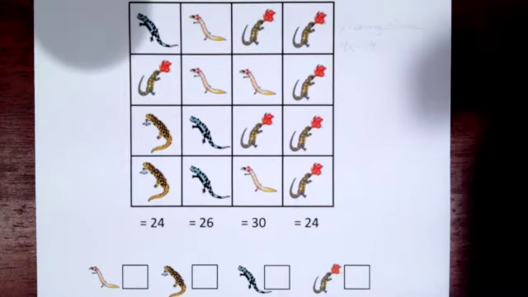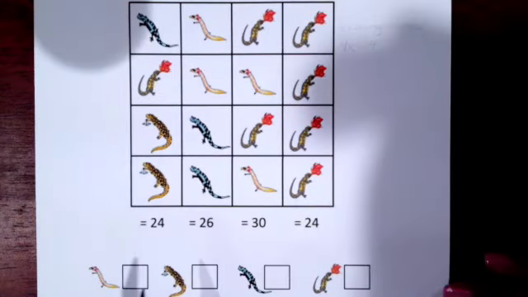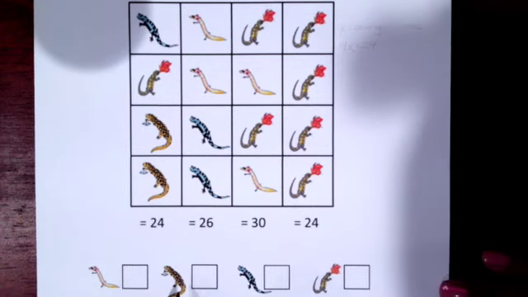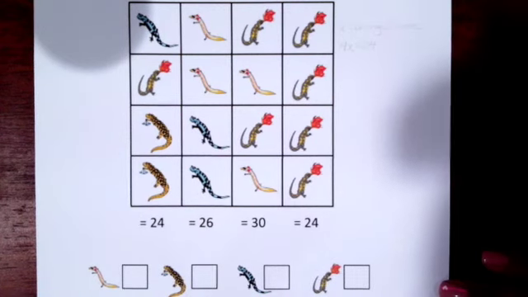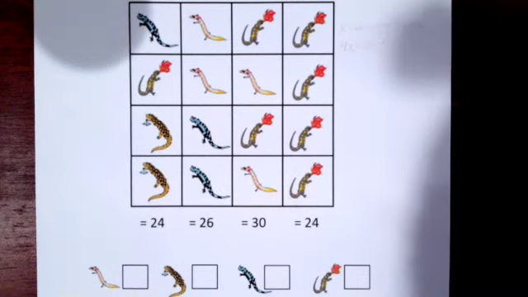So let's look at the table. I'm going to first start off with this. Every time you find the value of each salamander, write it in the box so that way you'll know what the 4-digit number should be. Let's get to the table.